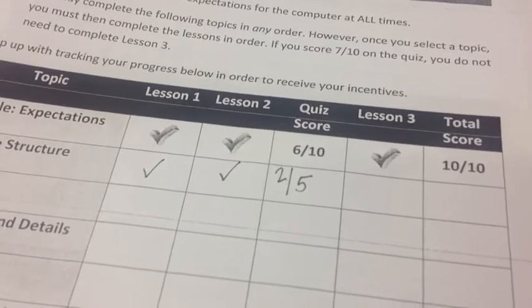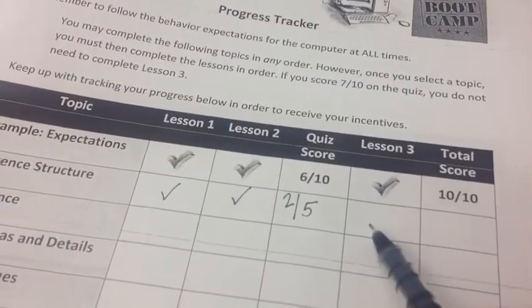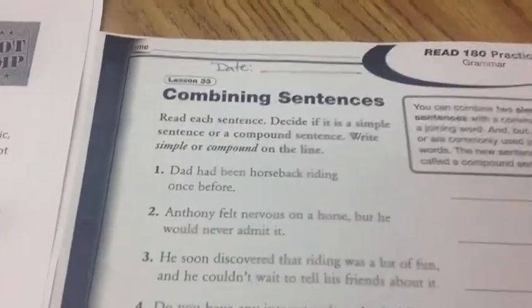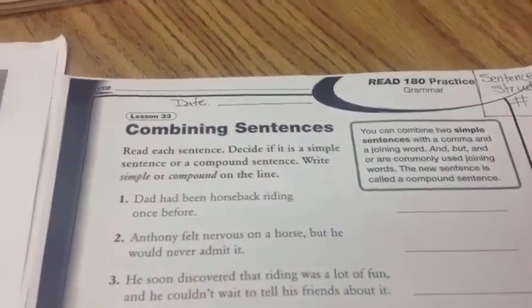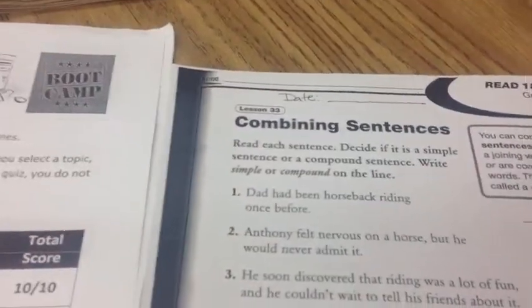So I see that I've scored a 2 out of 5, which means I know the next thing I need to do is lesson number 3. That's why I'm watching this video lesson on sentence structures number 3. I must do this before I move on to another topic.